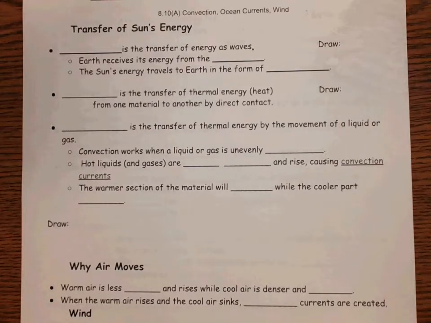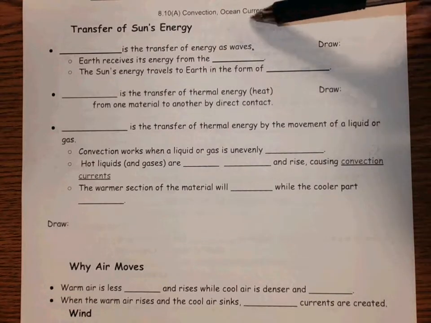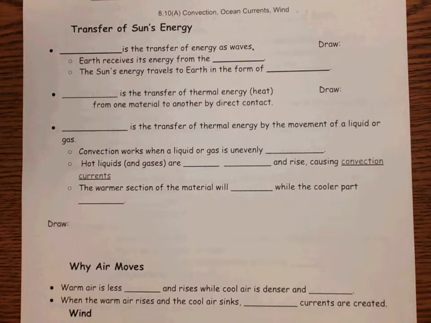This is Mrs. Roman, and we are going to do the notes 8.10a, convection, ocean currents, and wind together on this video, and then you're going to complete the surface current worksheet. So follow along, complete these notes, and then do the worksheet.